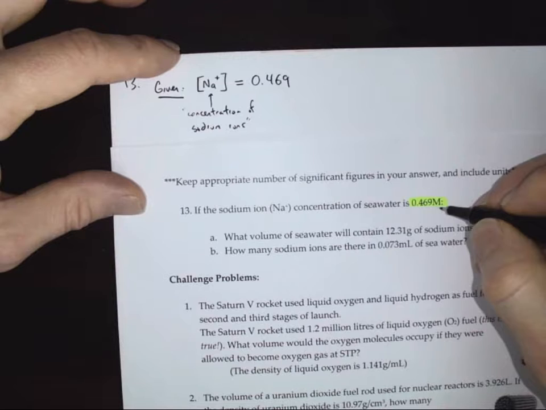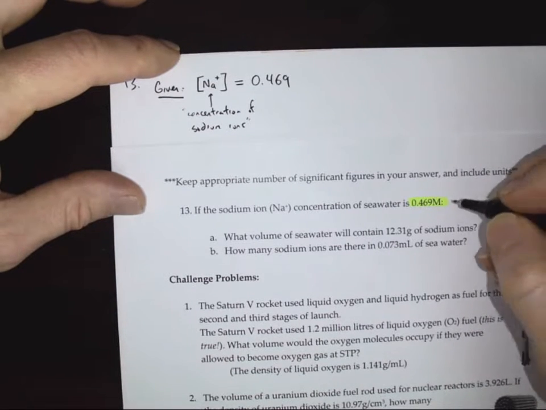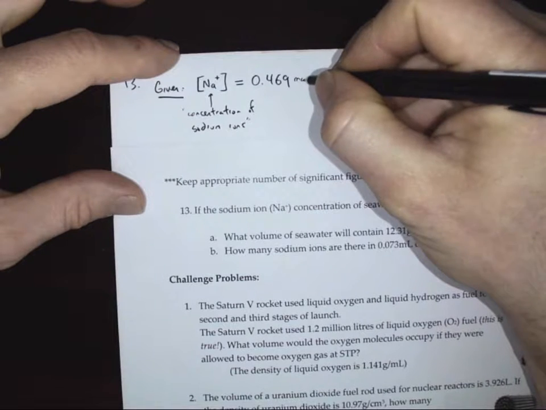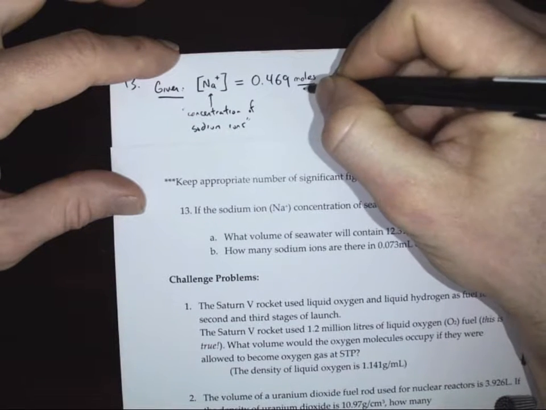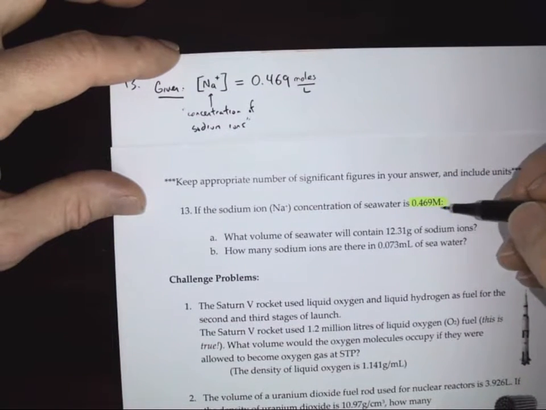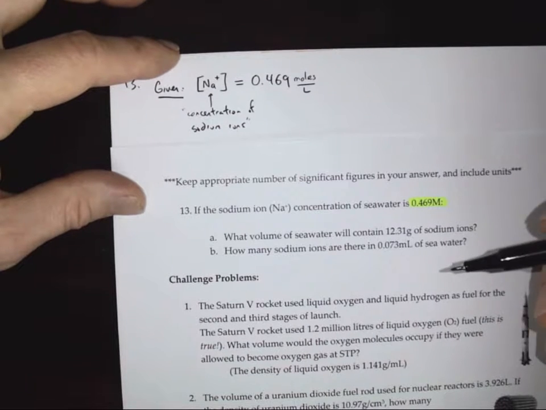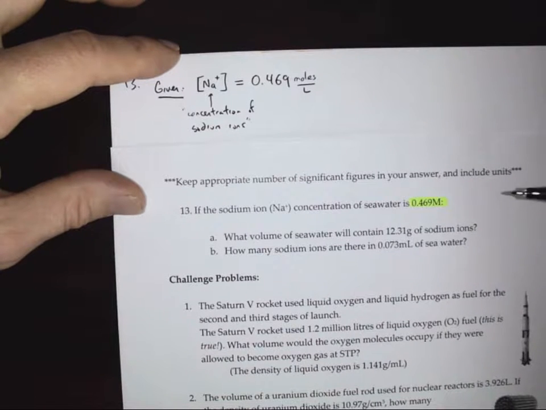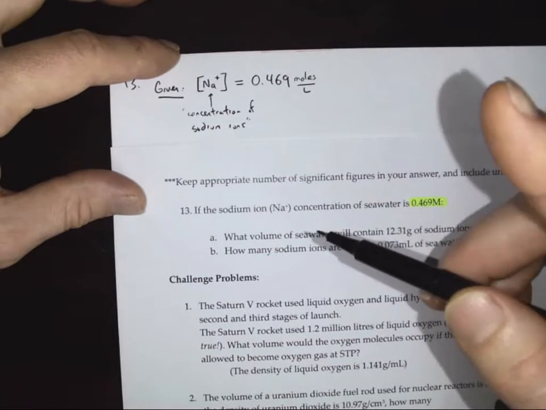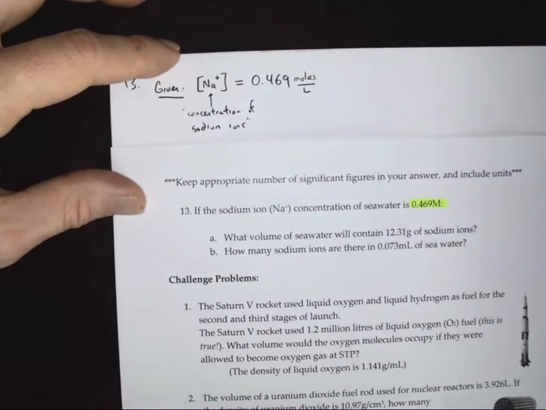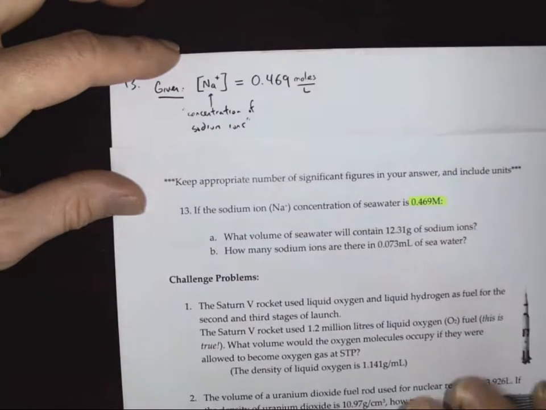0.469, and I really encourage you, if you ever encounter a capital M value here, you take a second to rewrite it in moles per liter, because there's a lot of kind of new terminology when we deal with these ideas in chemistry, and it can be easy, if we're thinking about lots of things at once, to think this represents a number of moles, but it actually represents the number of moles in 1 liter of solution.